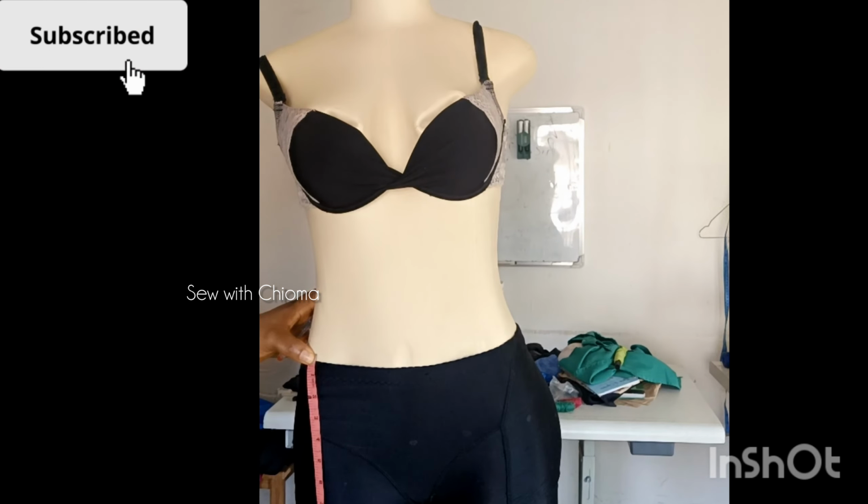For me, I'm going for 13. I do not want it too short in a way that I can't even bend down. All right, so this is the measurement I came up with. Shoulder to waist 40, shoulder to lower waist is 24, waist to laps, that is where this gown will stop, is 13. Okay, now my half length is 16.